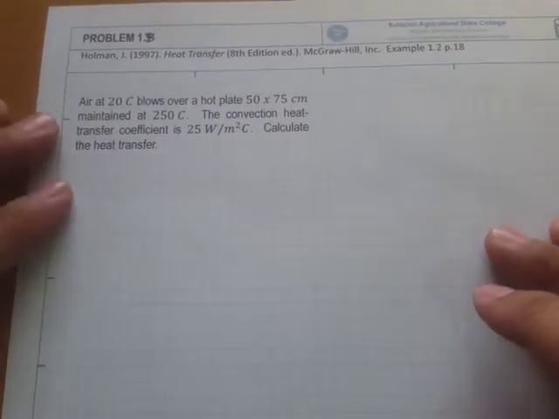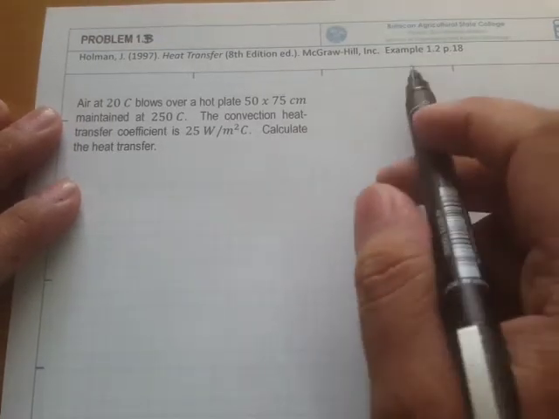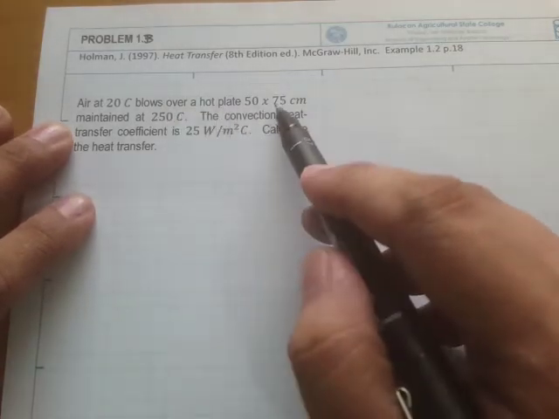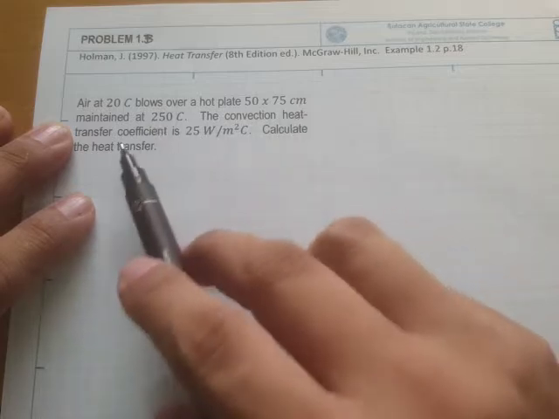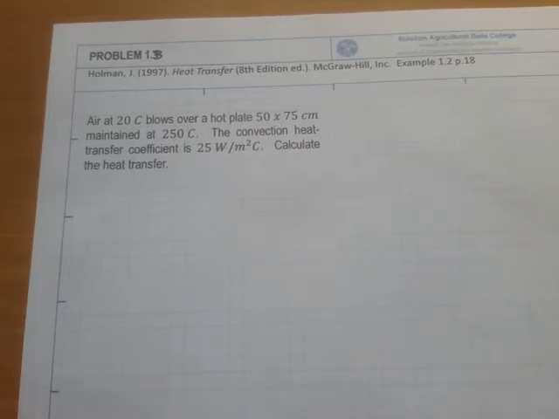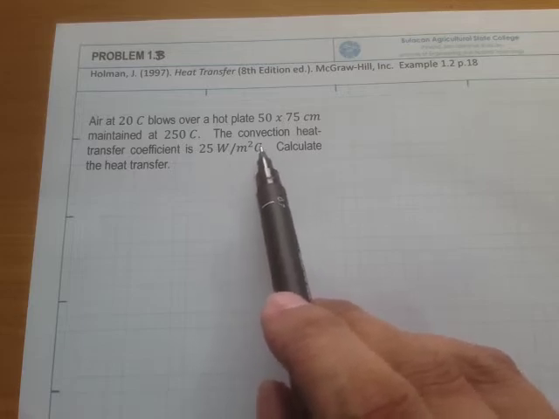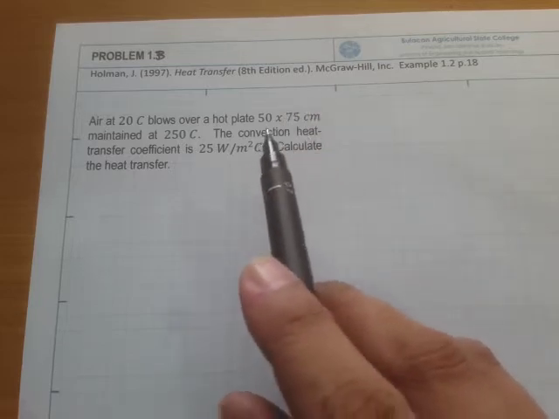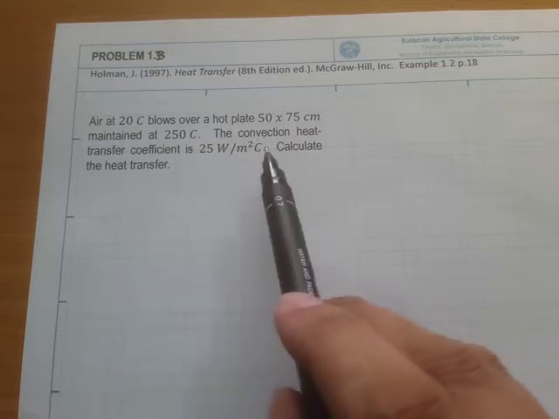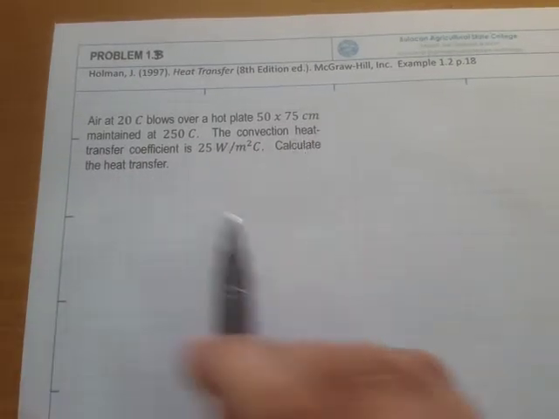Okay, the next problem is taken from the textbook by J.P. Holman. This is example 1.2, page 18. It says here, air at 20 degrees C blows over a hot plate 50 by 75 centimeter maintained at 250 degrees C. The convection heat transfer coefficient is 25 watts per meter squared Celsius. Calculate the heat transfer. Now you see here, what's given is in Celsius, but as I have said, as long as we're just dealing with delta T, the Celsius and the Kelvin are interchangeable. Okay, so calculate the heat transfer.